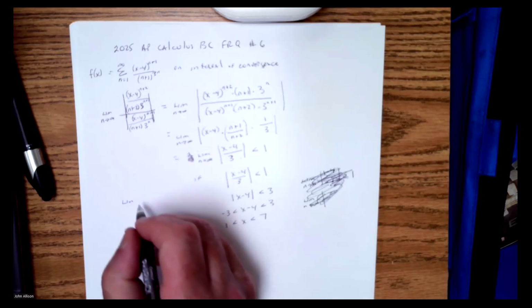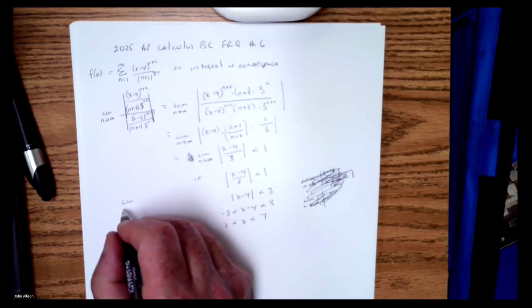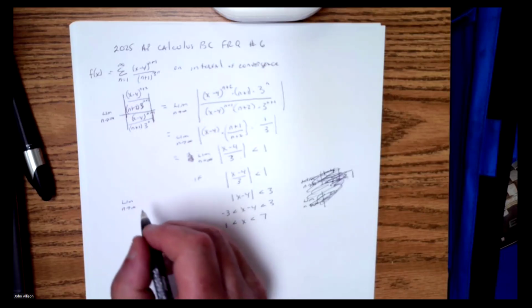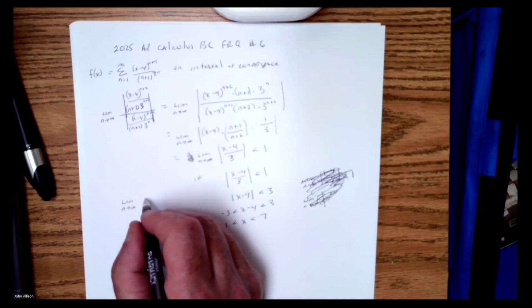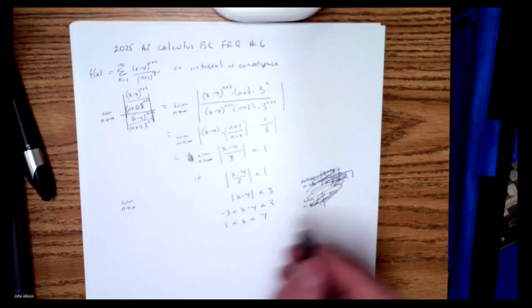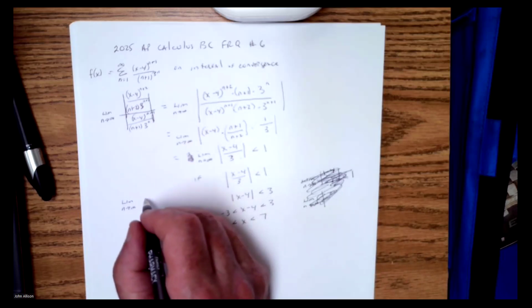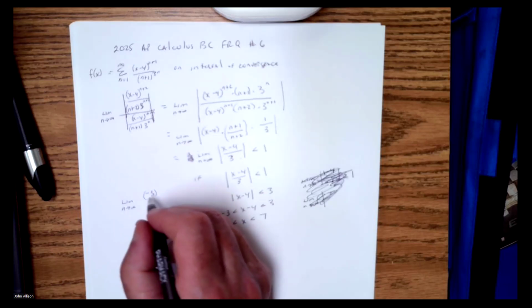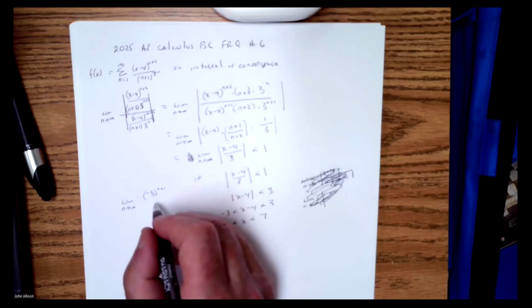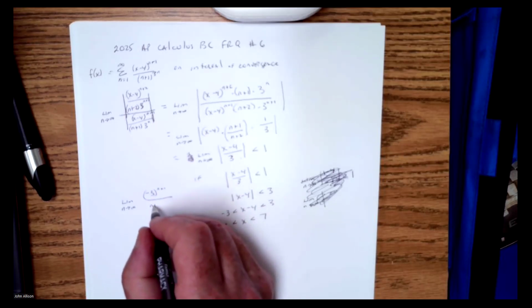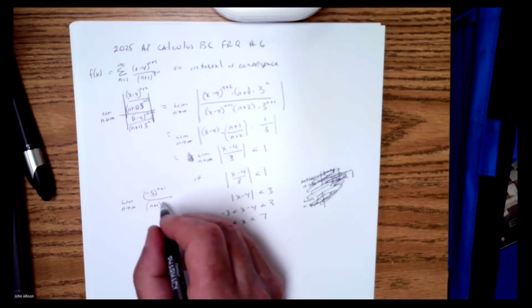Let's look at the limit as n goes to infinity of... plug in 1. I get 1 minus 4, or negative 3, to the n plus 1 over n plus 1 times 3 to the n.